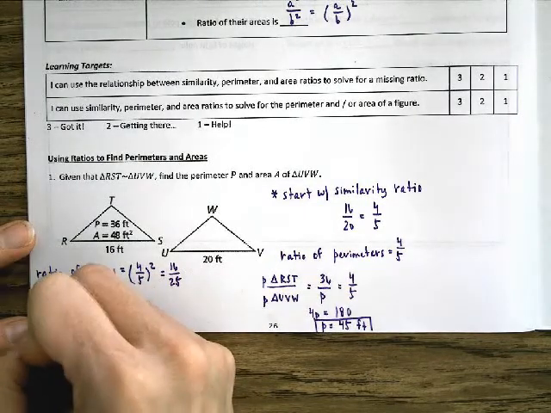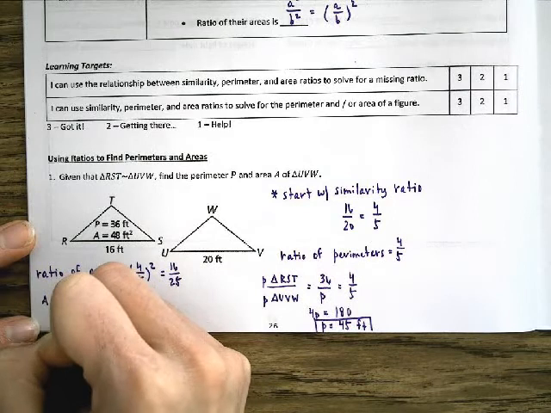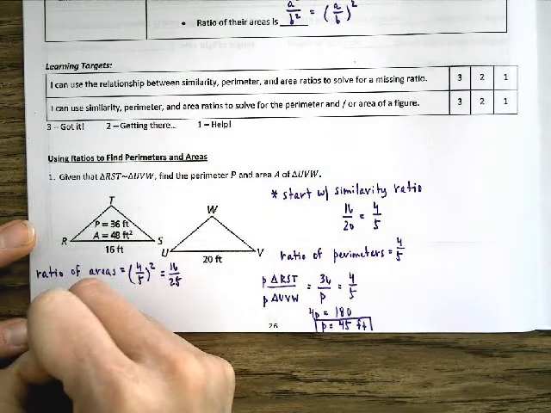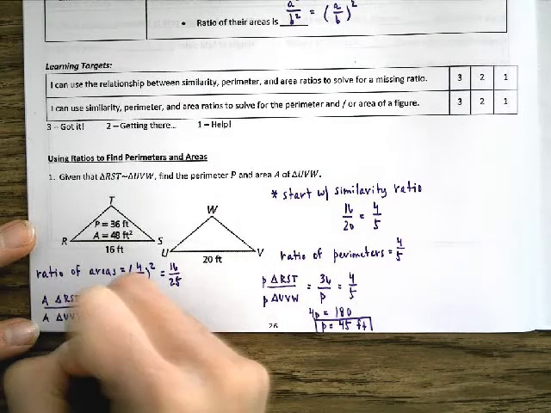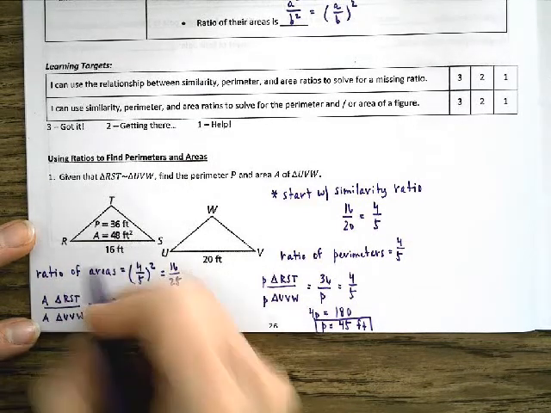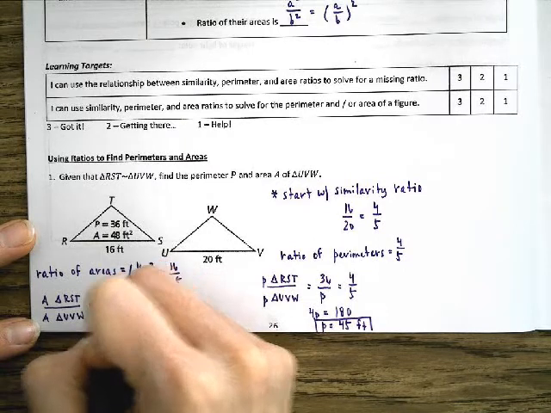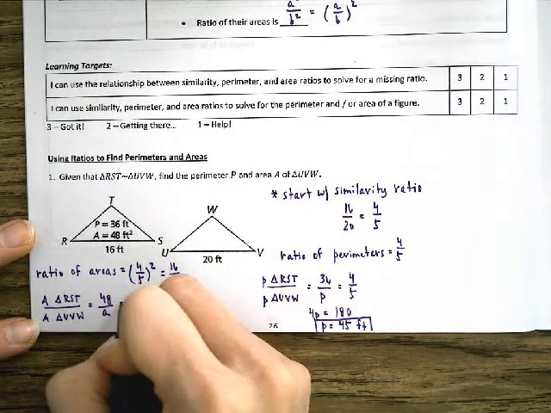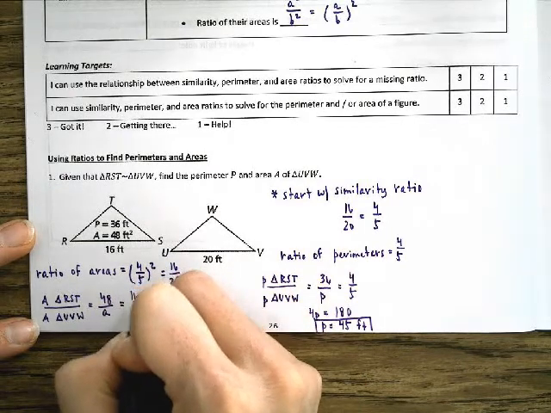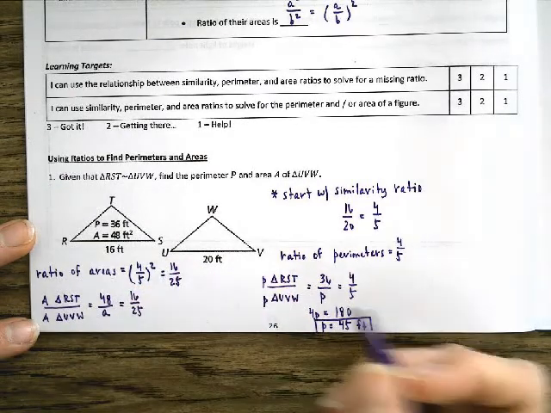So now I'm going to compare the area of triangle RST to the area of triangle UVW. Again, I know the area of RST is 48. I don't know the area of this triangle. I'm just going to call it A. And that has to be in the ratio of 16/25.